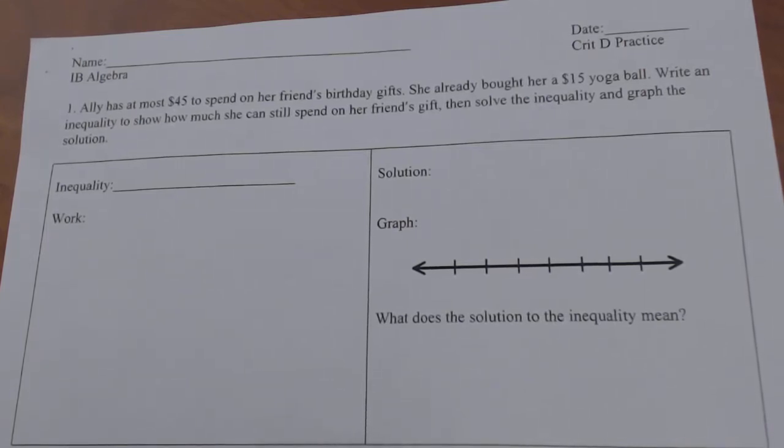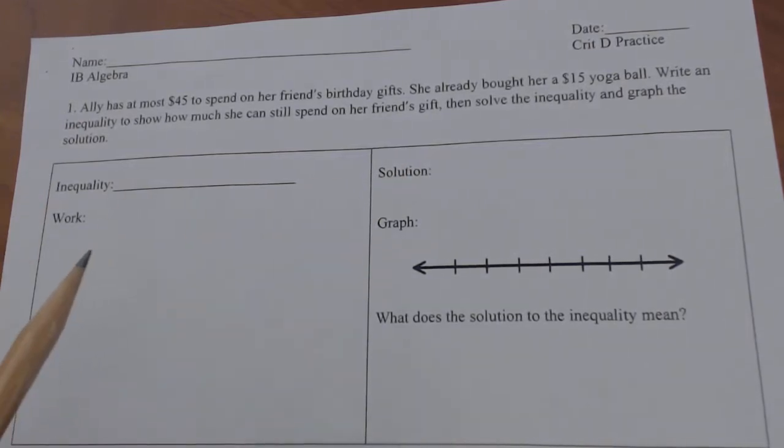Today we're going to be writing inequalities for word problems, showing the work, the solution, the graph, and then what it means. So we learned how to read, reread, and annotate, and when we did, we used the same exact problem. So I'm going to be rereading and annotating this problem again.